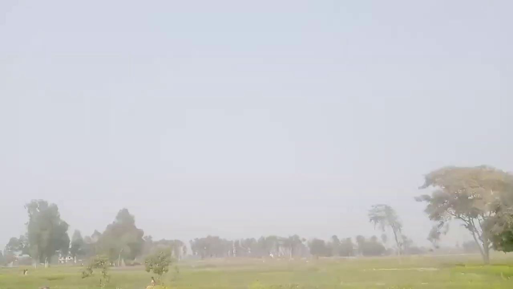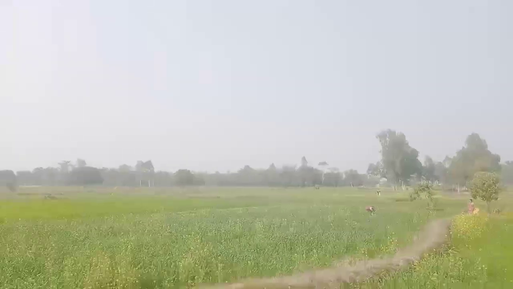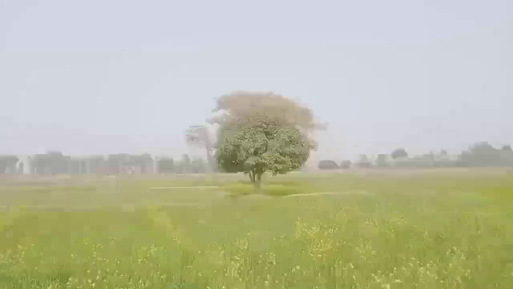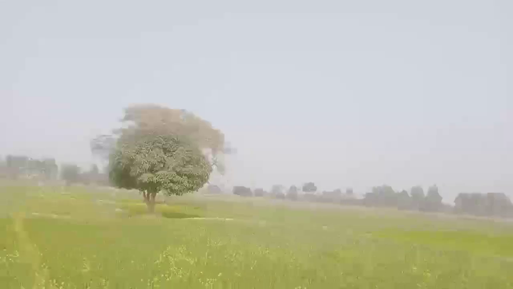Here you see some women farmers are working in their field and they are doing job of cultivation. So come to the point now.